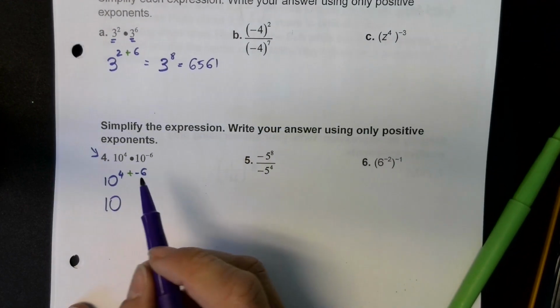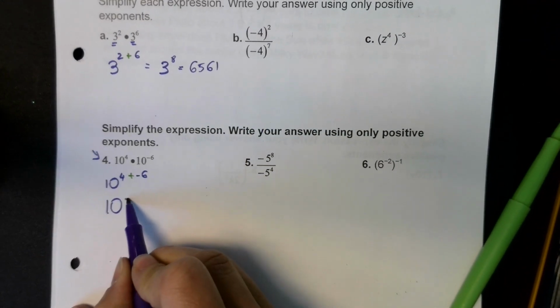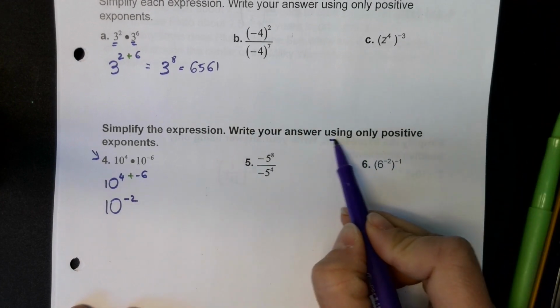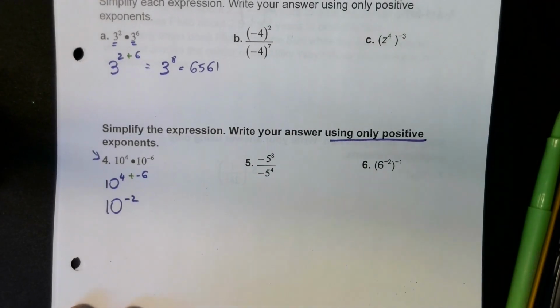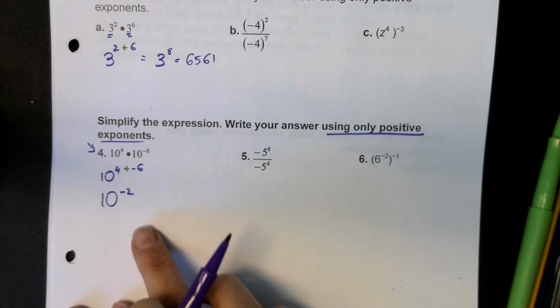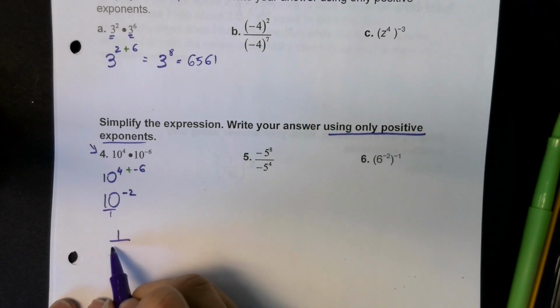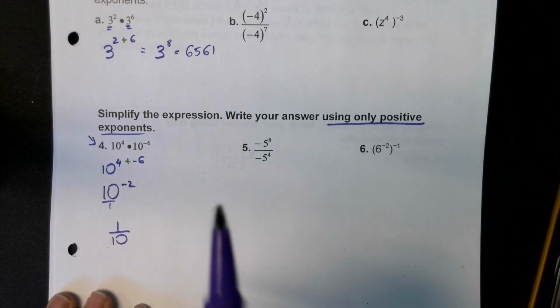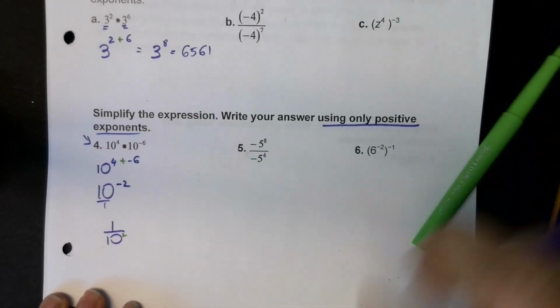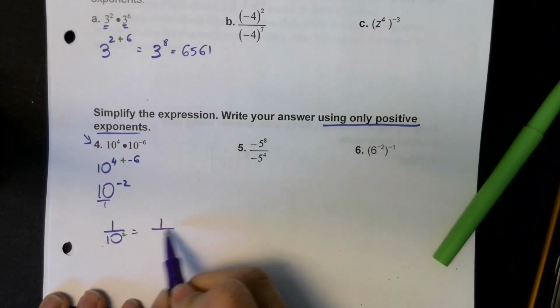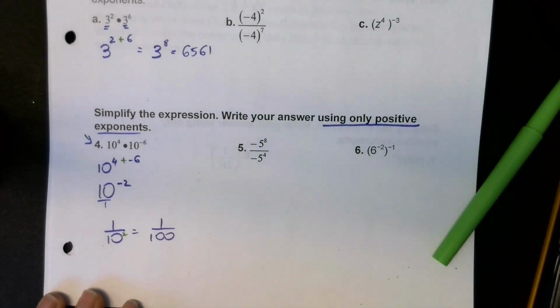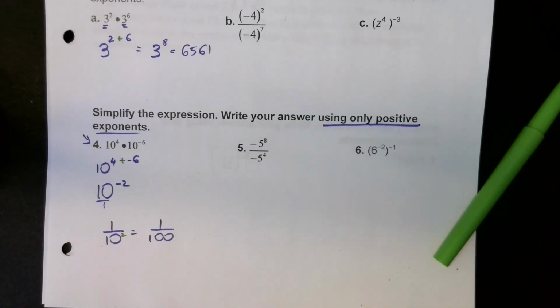What are you guys getting? 10 to the what? Negative second. Remember, using only positive exponents. How can you make that exponent positive? 1 over. Yep. So it's 1 over 10 to the positive exponent 2, which is just 1 over 100. Okay, ready for the next one?